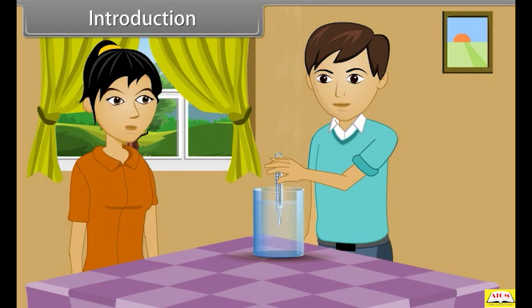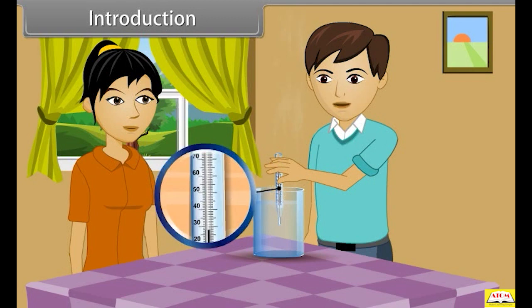Listen, a thermometer has mercury in it. When we put the thermometer into hot water, the heat from the water causes the expansion of the mercury. When the mercury stops at a point, that point indicates the temperature of the water.